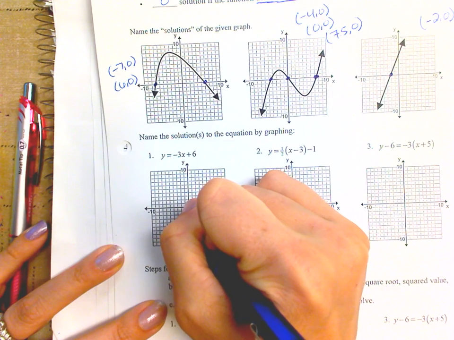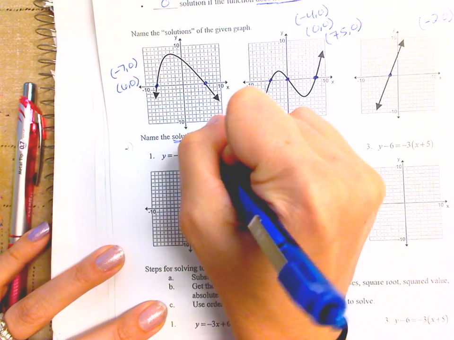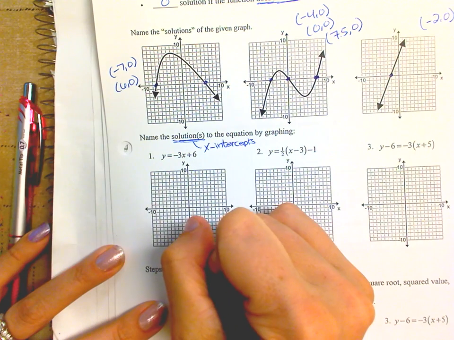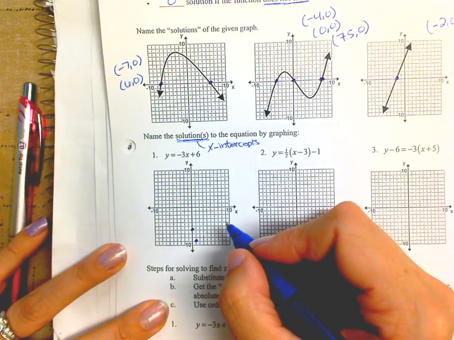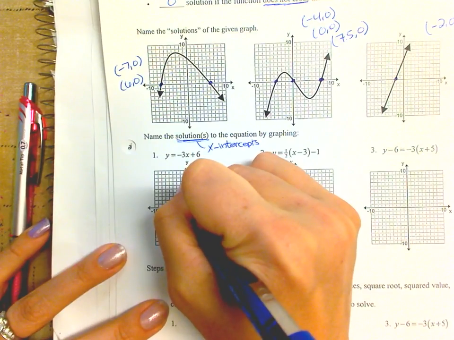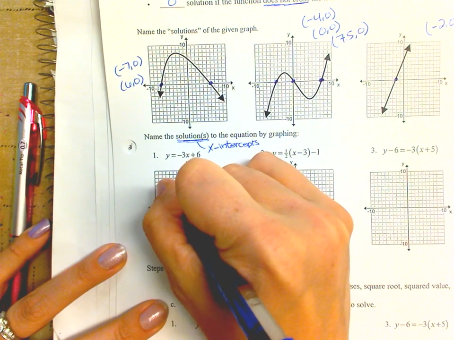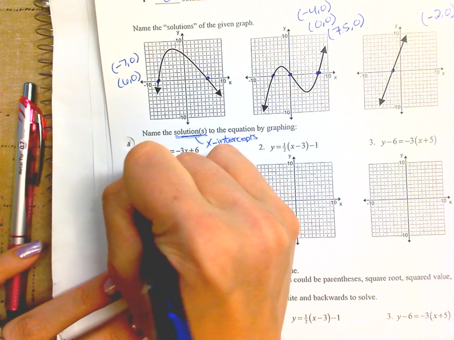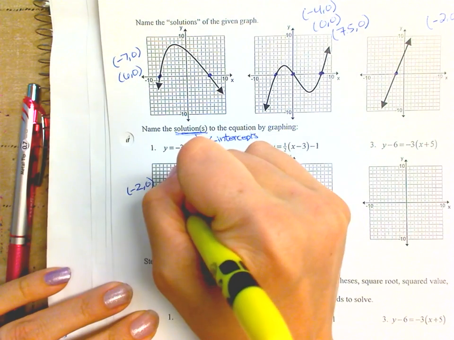1, 2, 3, 4, 6 is your y-intercept. Since you're looking for the solutions or the x-intercepts, I'm not going to worry about going down too many and I'll be off the graph, but I do need to make sure that I go all the way up to the x-axis. Boom, far enough. So I cross the x-axis at -2, so -2, 0 is my solution. Right there.